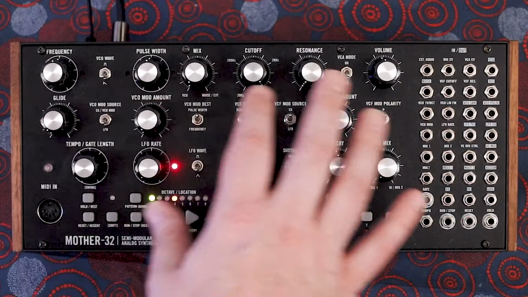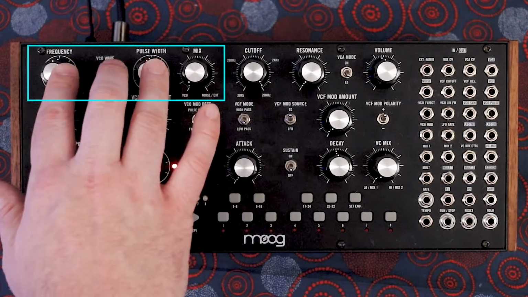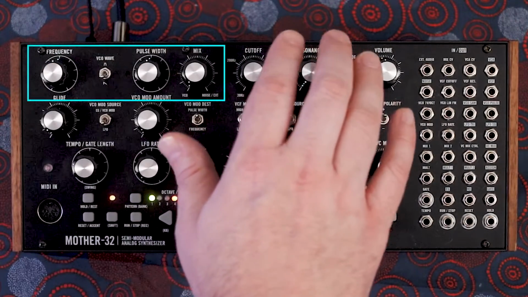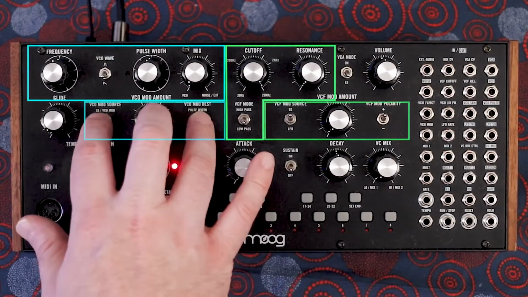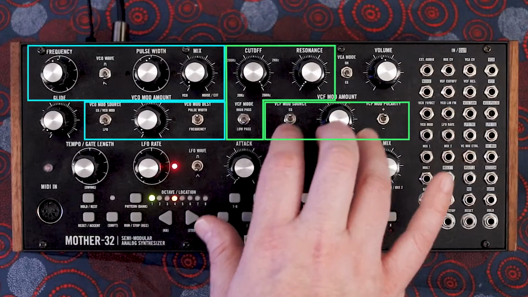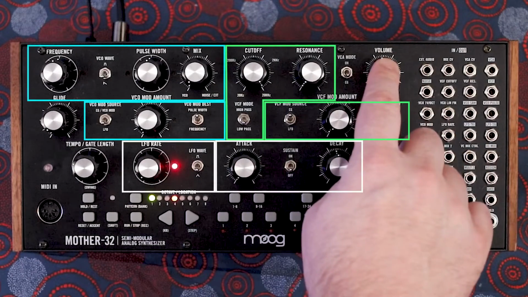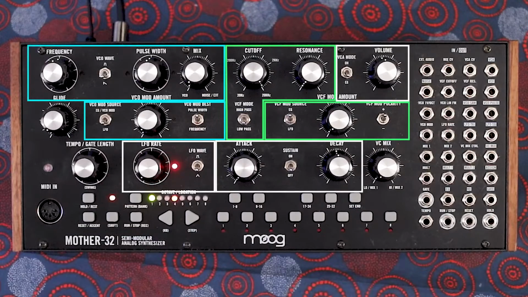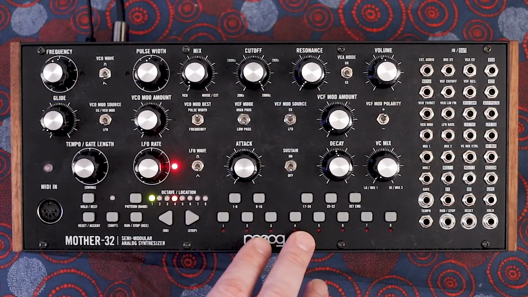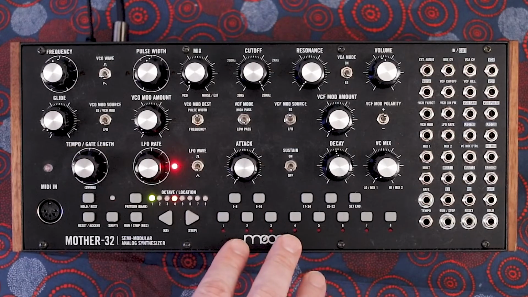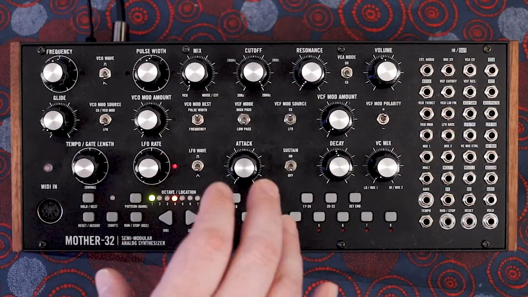And if you want to visualize that on the front end, the sound comes out of the oscillators and it's colored by the filter, which is modulated here and controlled by the envelope, then comes out of the VCA and into our speakers. That's a general overview of the interface of the Mother and the signal flow. We're going to dive much more in depth into each of those sections in the videos.